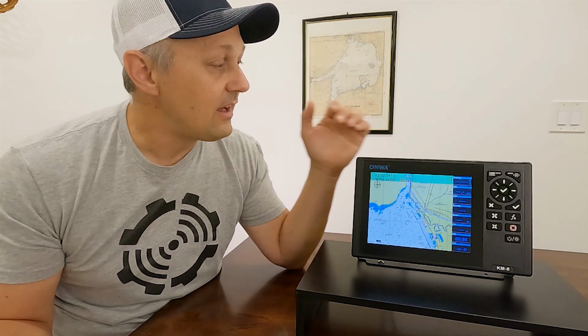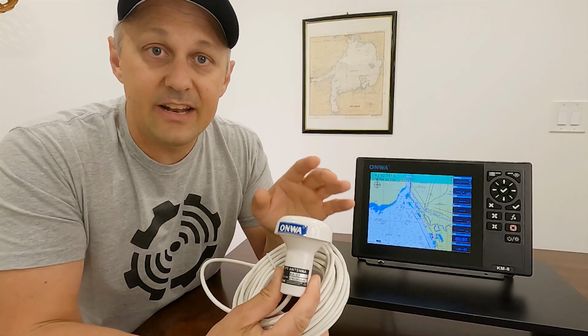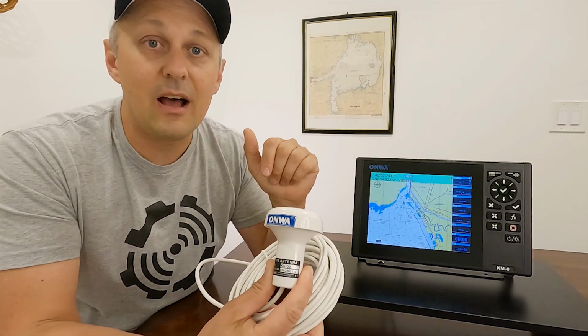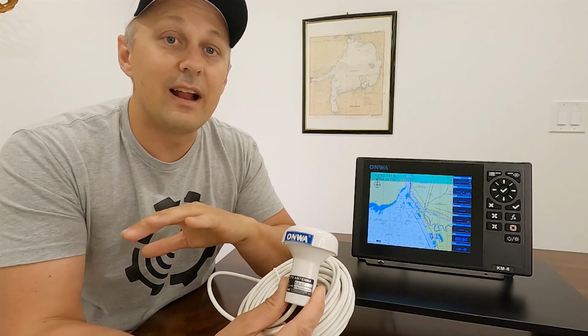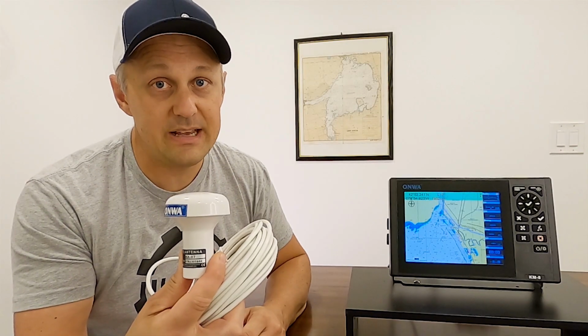Now we talked a little bit earlier about satellite triangulation, and that's done through a GPS antenna. A lot of units will have built-in antennas, but this Onwa unit comes with an external antenna. Now, there's a little bit of an advantage to having an external antenna. You can mount that up so high somewhere on the boat to where it has a perfect view of the sky. If you had an internal antenna and you wanted to mount this under a cabin, the accuracy may go down if it would lock onto satellites at all. So having an external GPS antenna, if you have a larger boat that has an enclosed cabin, is always a good idea.